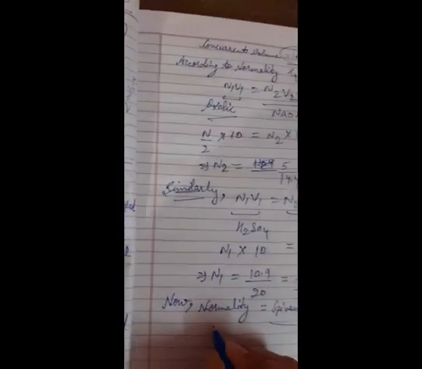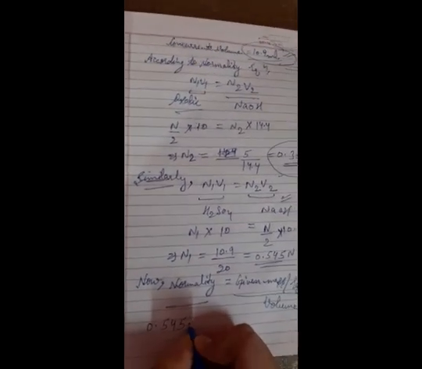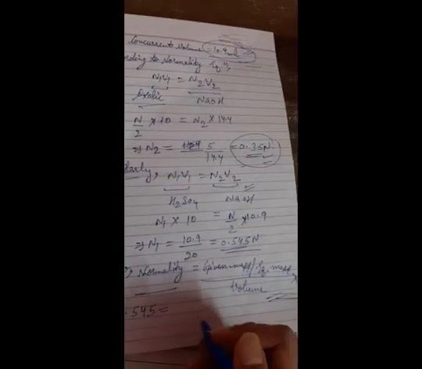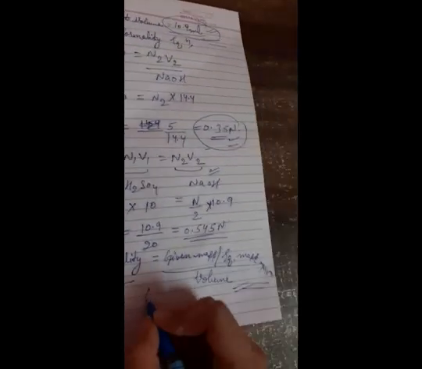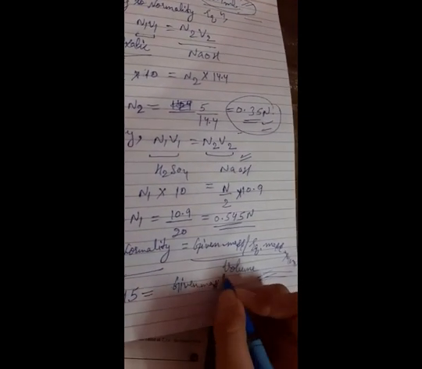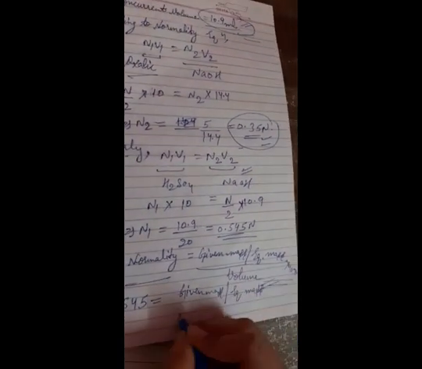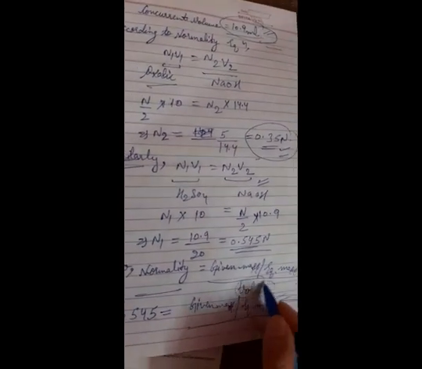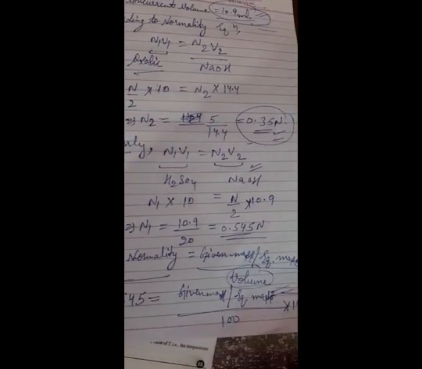So now putting the value of normality to be 0.545, given mass upon equivalent mass, as we have used 100 ml, so the volume is 100 into 1000.